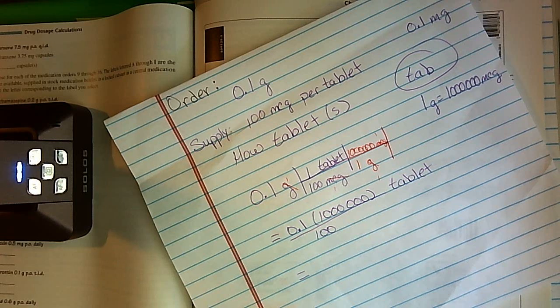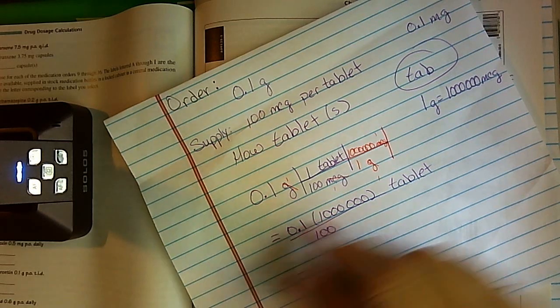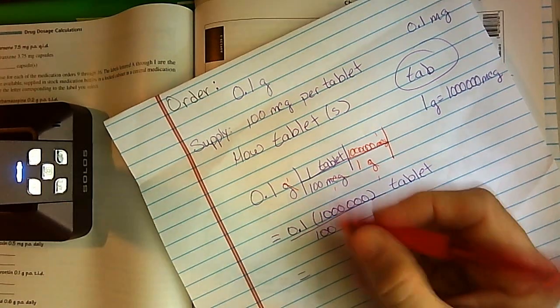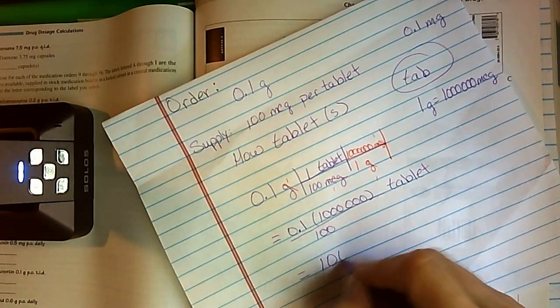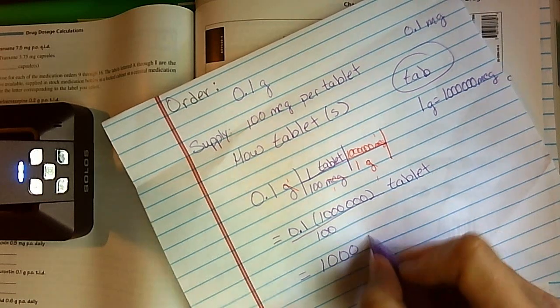We can reduce if we wanted to, or we can just multiply straight across, then divide. It's up to you. So, if I went ahead and just multiply straight across, and then divide by that 100, remember, order of operations, my answer is going to be 1,000 tablets.